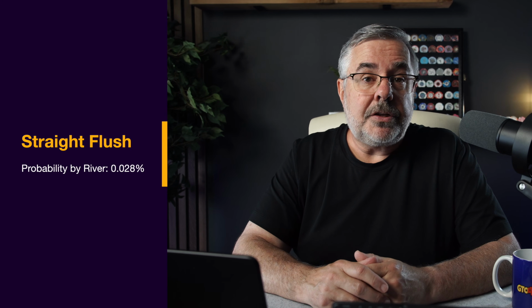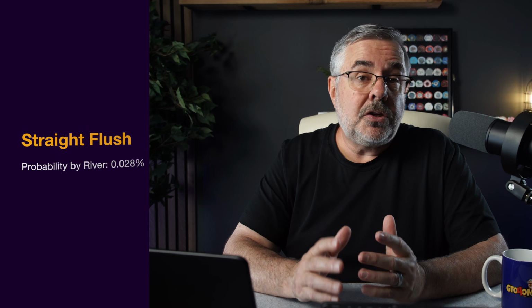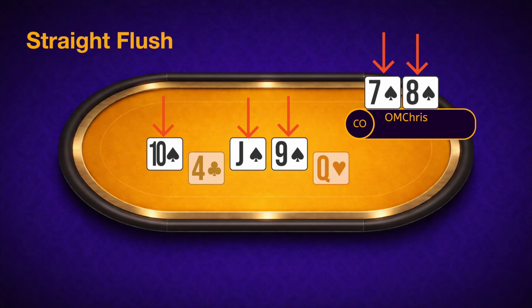Next is the straight flush. Similar to the royal flush, a straight flush is 5 cards in order, all of the same suit, but doesn't need to be 10 through ace. For example, 7 through jack, all spades. This is also extremely rare, and thus extremely strong. The royal flush is technically the highest possible straight flush.